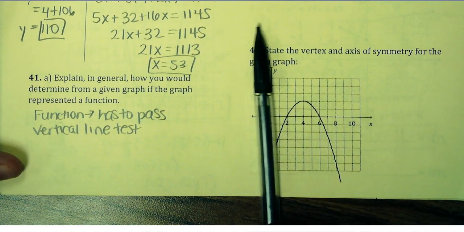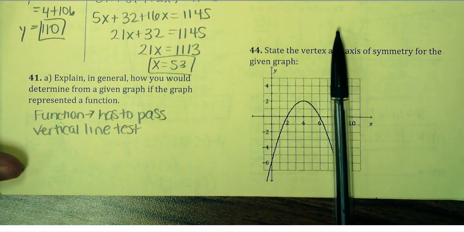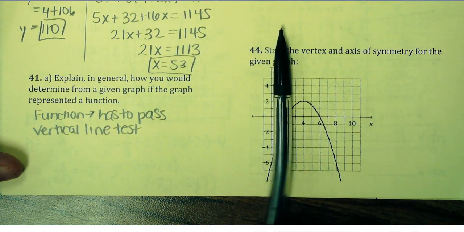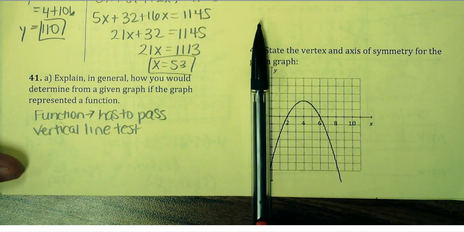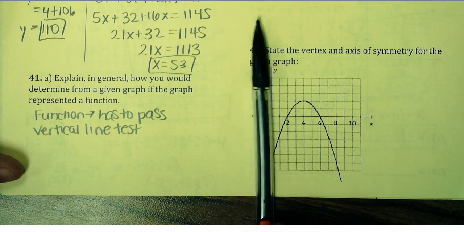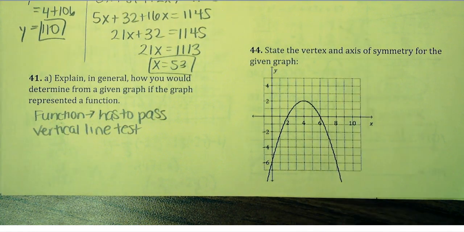If I slid my pencil across this graph, I'm only allowed to touch one point at any vertical line I could draw. That's why we have people use a pencil or pen to slide across, because that mimics a vertical line. So as long as I only touch one point the whole time I'm sliding across, that should be a function. If you touch more than one point, then it's not a function.